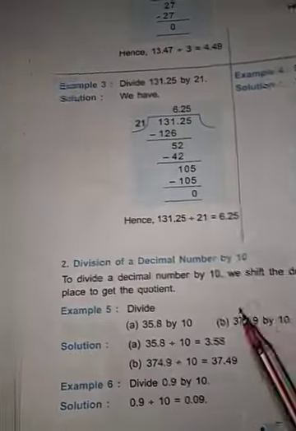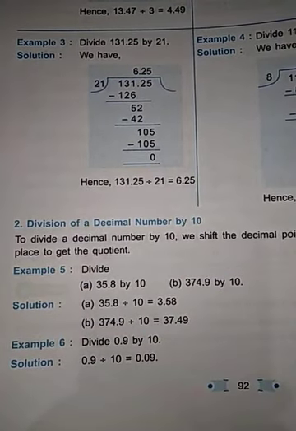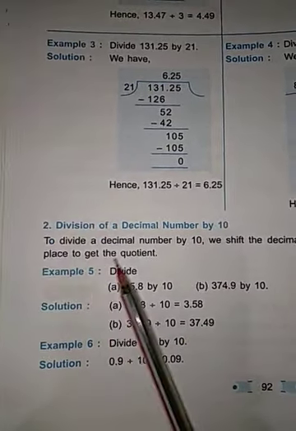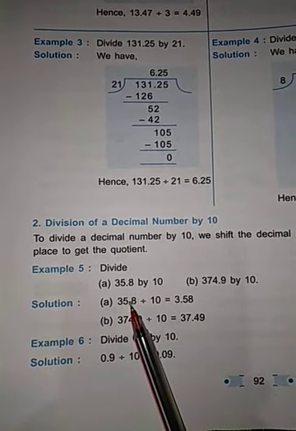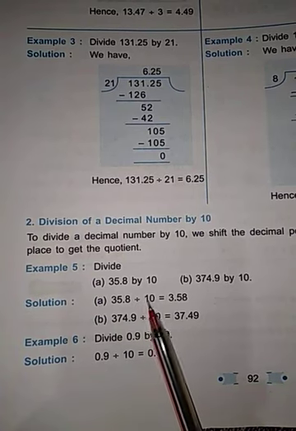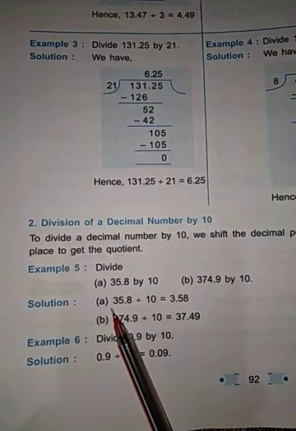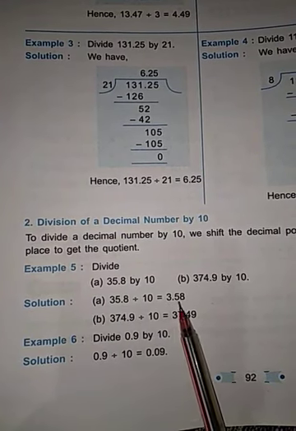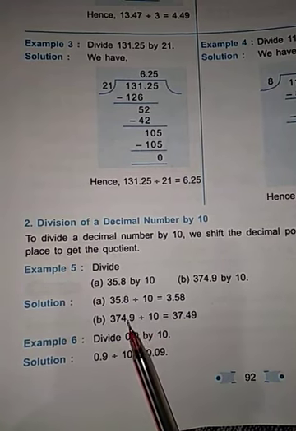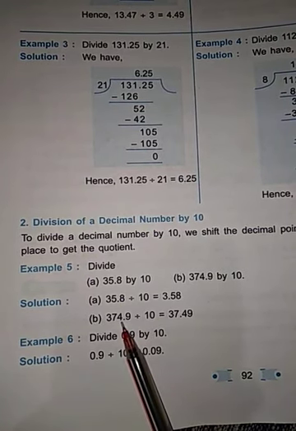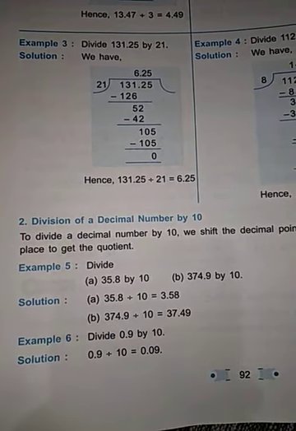Division of a decimal number by 10. To divide a decimal number by 10, we shift the decimal point in the dividend to the left by 1 place to get the quotient. Divide 35.8 by 10. So 35.8 divided by 10. Now the decimal point shifts to the left by 1 place. Then it becomes 3.58. 374.9 divided by 10. Now the decimal point shifts to the left by 1 place, so 37.49.